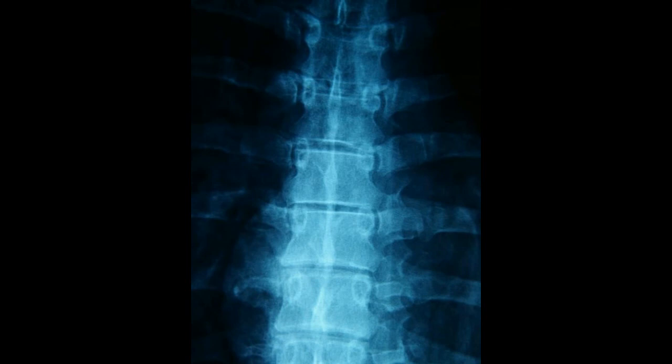Patients are sometimes advised to adopt a diet and exercise regimen which promotes general physical health. In extreme cases, a patient may be referred to a spinal surgeon for a surgery to correct the condition and stabilize the spine. So that's all for today.